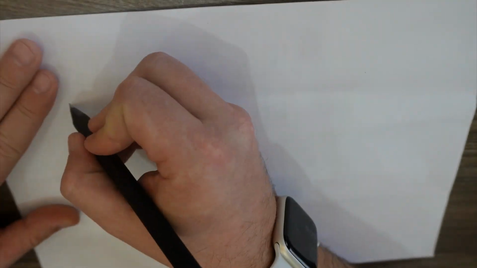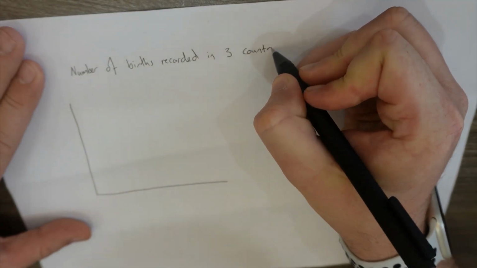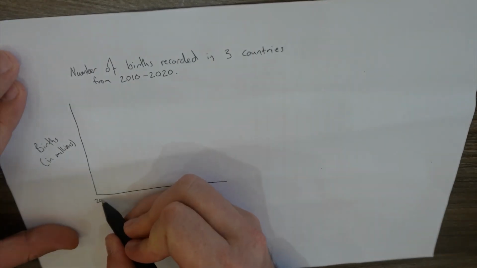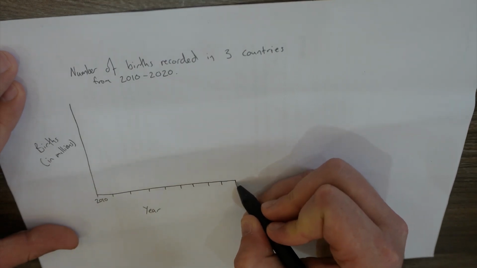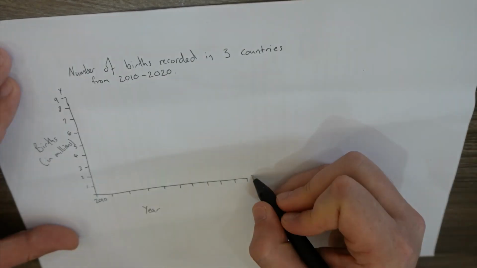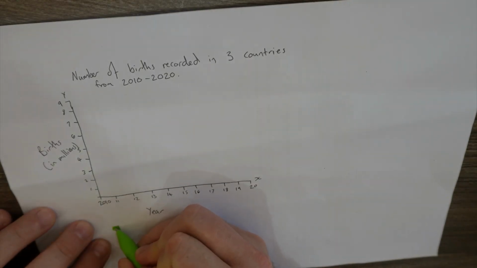Hi guys, in this video, we're going to show you how to write the IELTS Writing Task 1, the line graph. So let's make a line graph for you. The number of births recorded in 3 countries from 2010 to 2020. On the y-axis, we'll have births in millions, as you can see, and on the x-axis, the years. Okay, so let's put some countries on there.